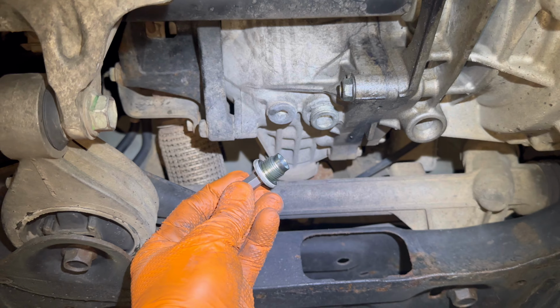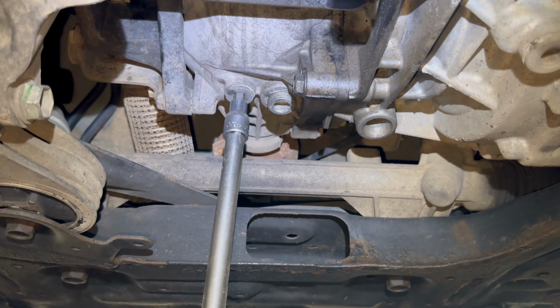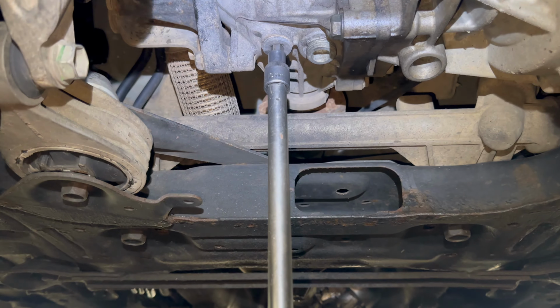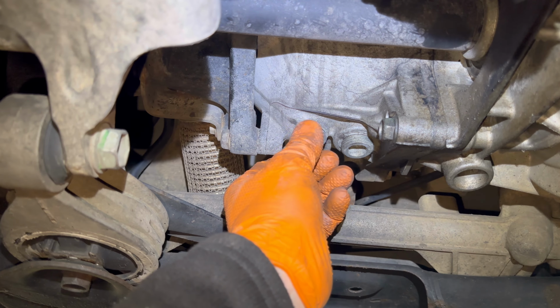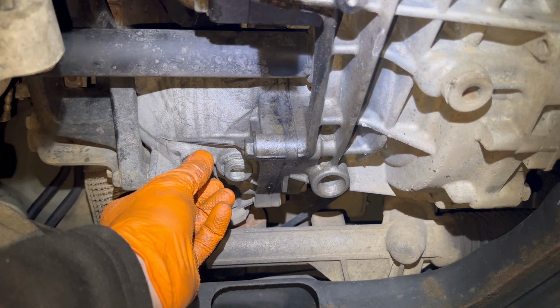Then I'm going to put back the drain plug bolt, tighten it to spec, and then fill the transfer box with brand new oil until the oil leaks out from the filling plug hole. After that, when the oil is leaking out, you'll have to put back the filling plug bolt and tighten it to spec.